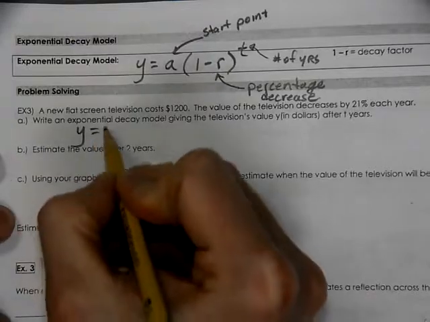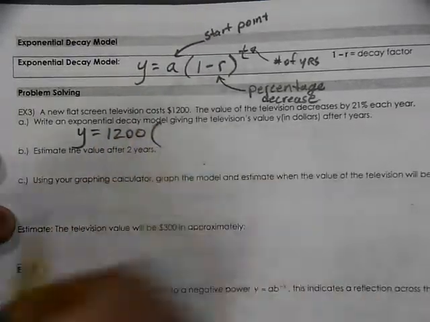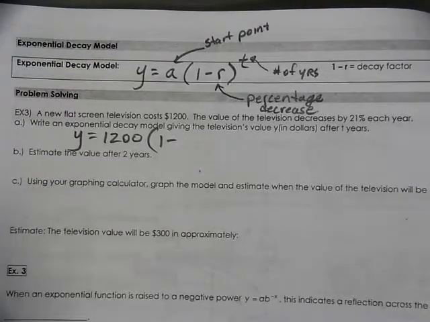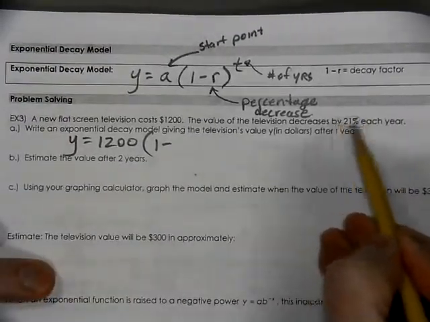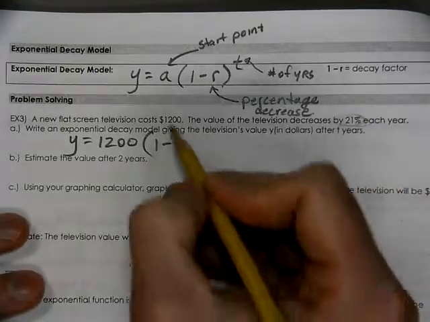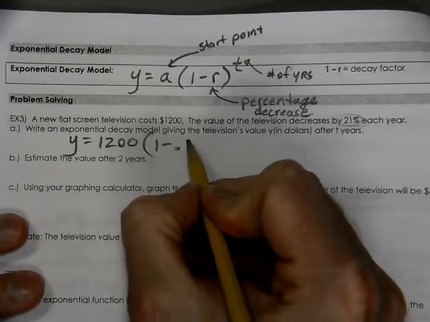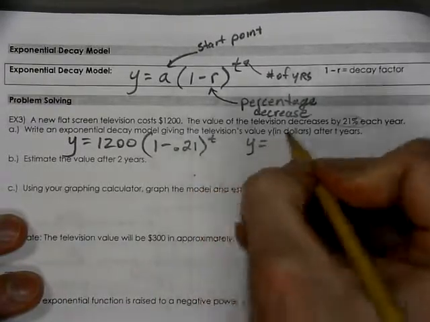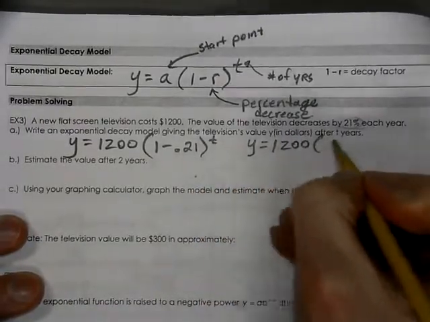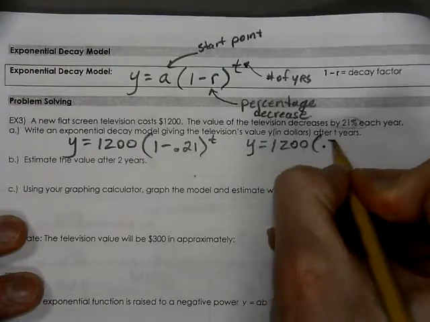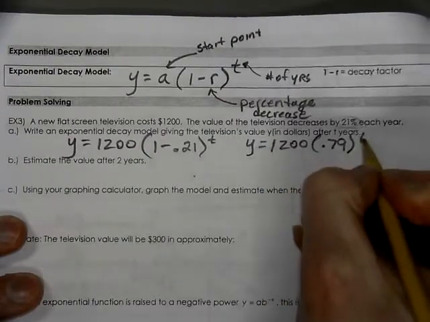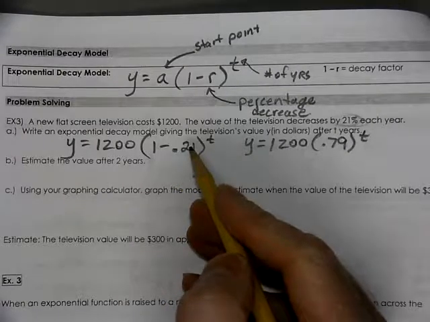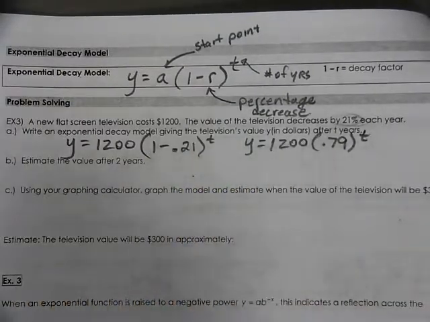So we have our starting point of 1,200 times 1 minus... now how do we write that percentage as a decimal? 0.21. So your best model is going to be 1,200 times 0.79^T. 1 minus 0.21 is going to be 0.79.